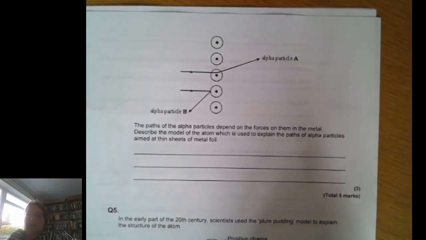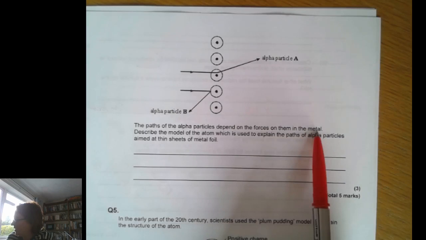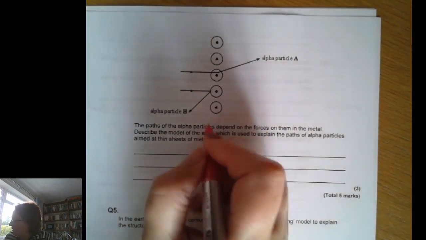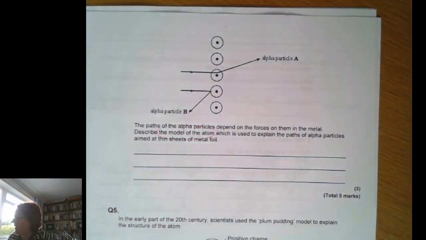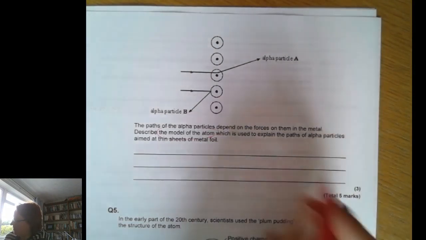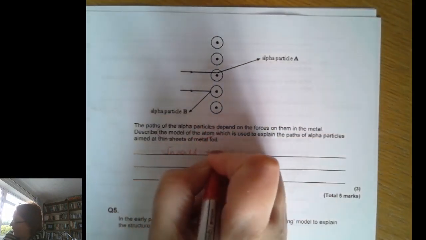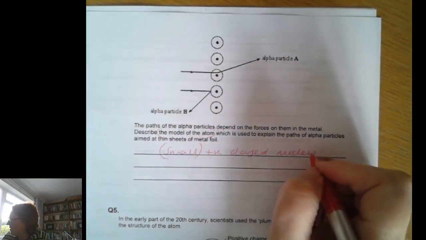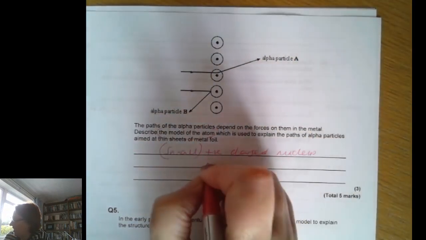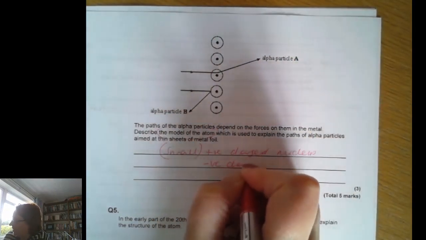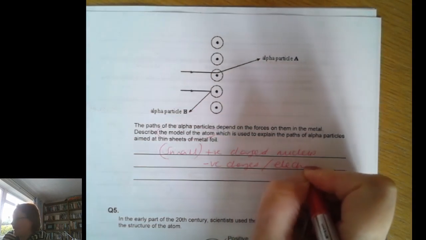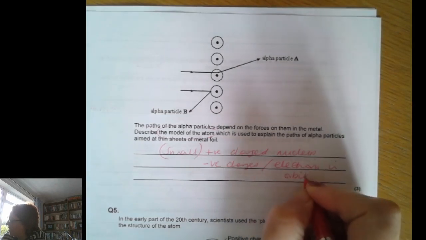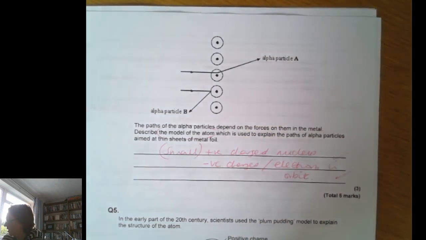The paths of the alpha particles depend on the forces on them in the metal. Describe the model of the atom which is used to explain the path. The model of the atom I'm describing is the nuclear model, as I said. So it has a small positively charged nucleus. You get the mark for not even saying small, just that the nucleus is positively charged, hence that deflection. And the negative charges, or I could be quite specific here and say the electrons, are in orbit or shells around that nucleus. So that's my 2 marks.